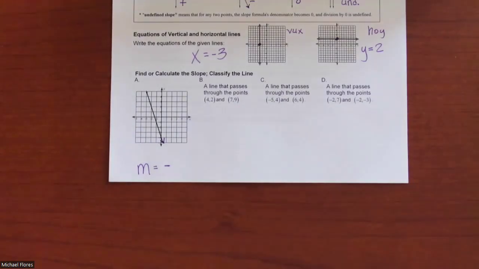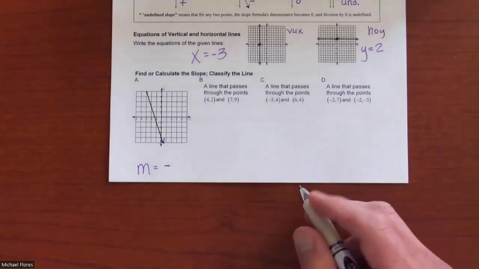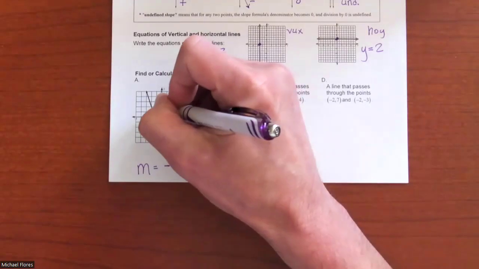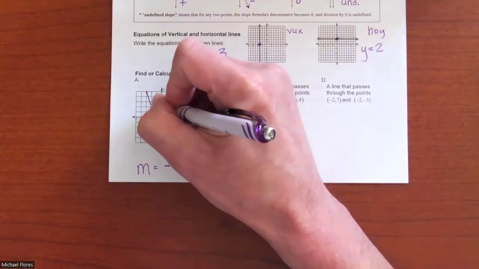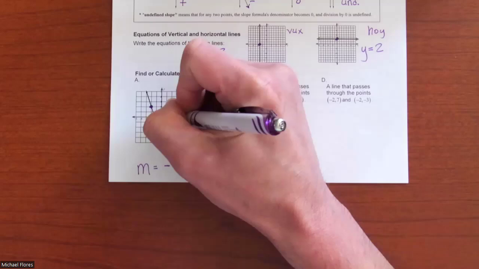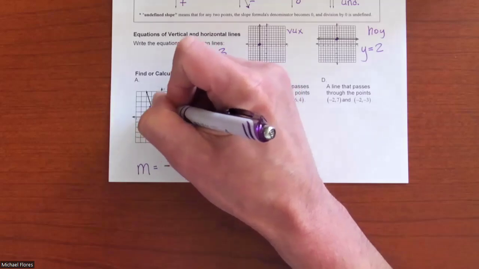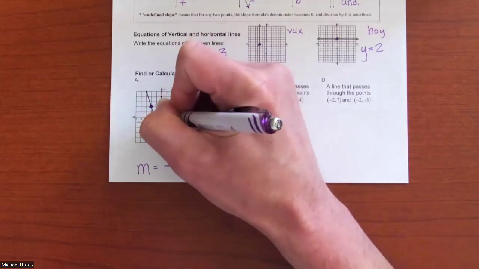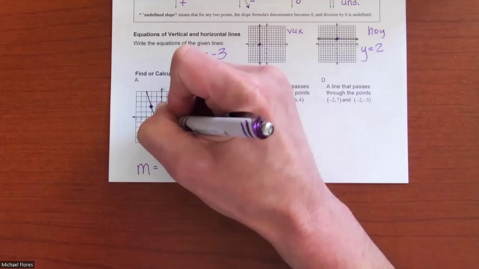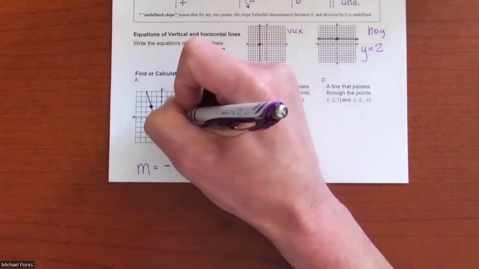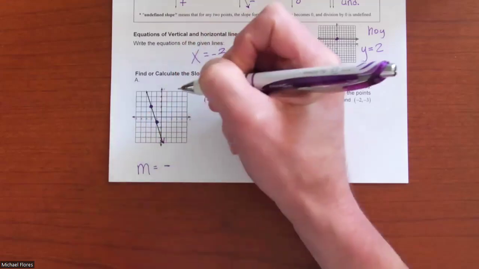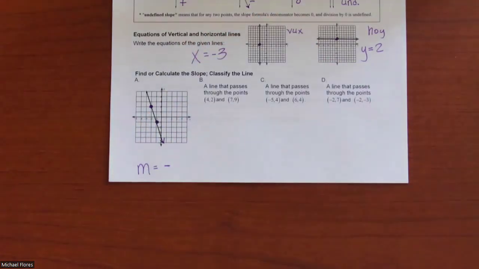Then what I would do is try to find a perfect coordinate on the graph. It looks like that right there is a perfect coordinate. Looks like it's the coordinate -2, 2. Let's find another one. Looks like that is a perfect coordinate. Looks like that coordinate is -1, -1.